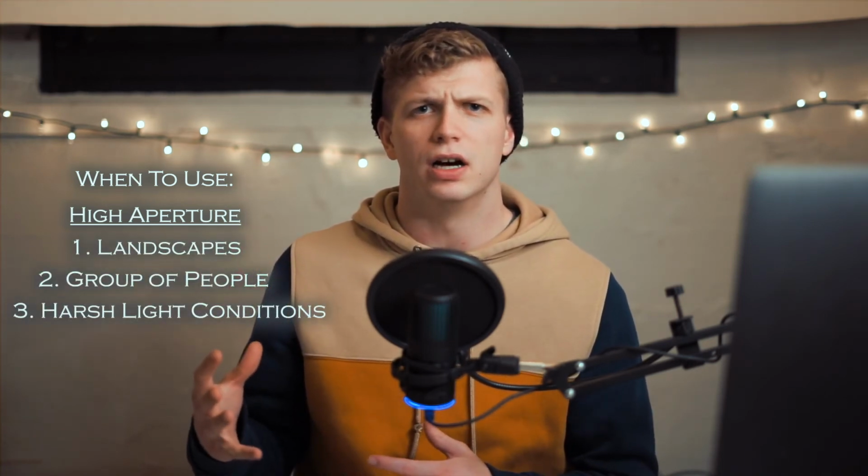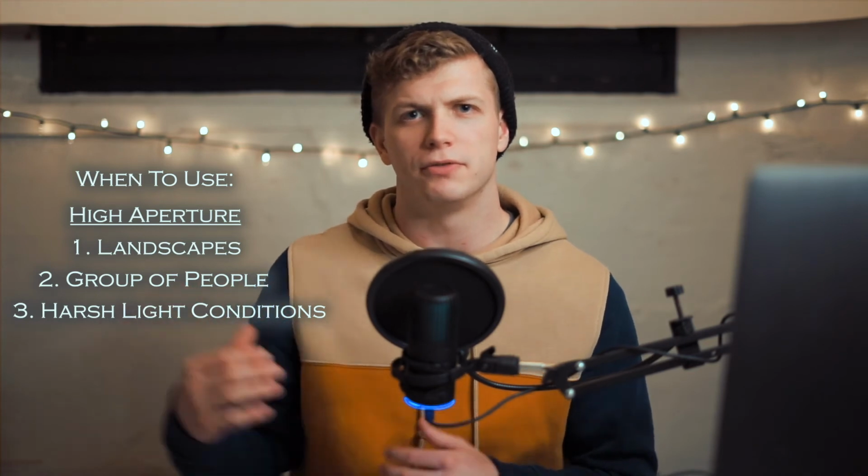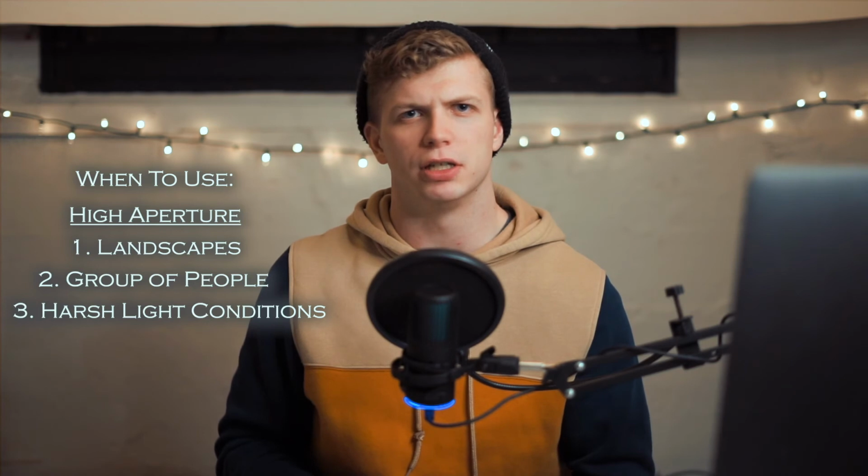So basically, when do you want to use these different apertures? If you're shooting landscape, or a group of people, or a group of things that you need a longer depth of field for, you're going to want to shoot at a higher f-stop. With a landscape, you've got mountains or whatever that go on for miles potentially. Crank that f-stop up and crank that ISO up a little bit probably as well, so you don't underexpose your image entirely. But you want to make sure you have everything in focus.